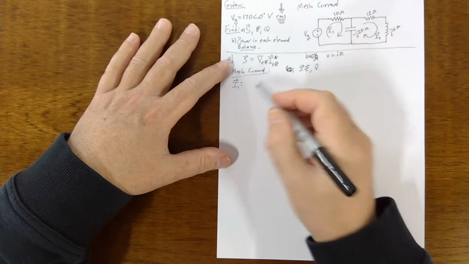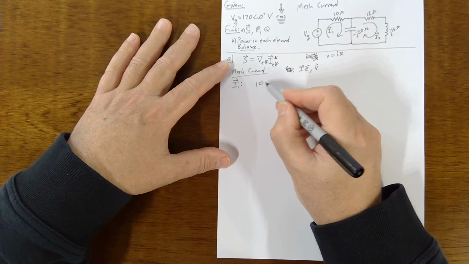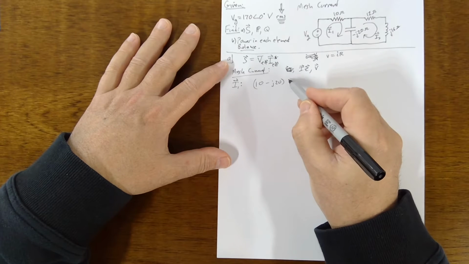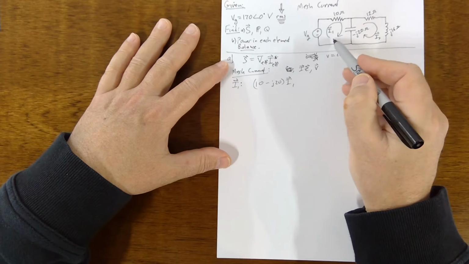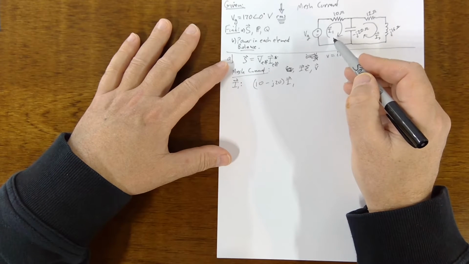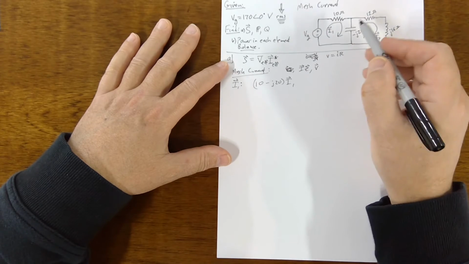So we have these IZ and then V here. Going around here, you're going to have the 10 minus J20. That's Z times I1 phasor. That's what I've been calling the primary terms, or the terms due to the primary loop, the I1 loop. Then you've got to use superposition.